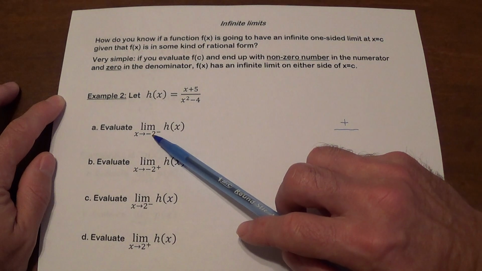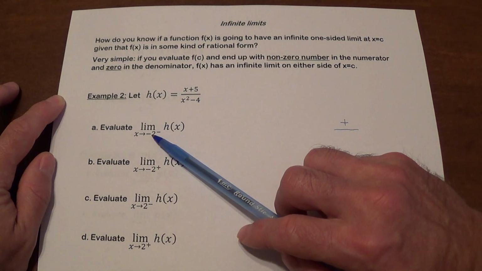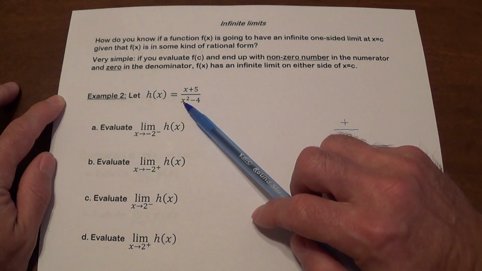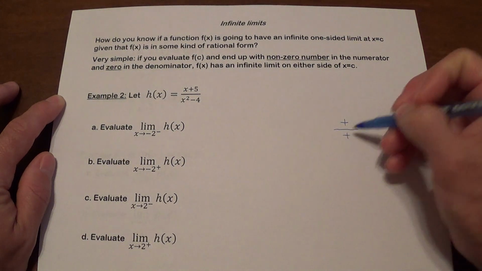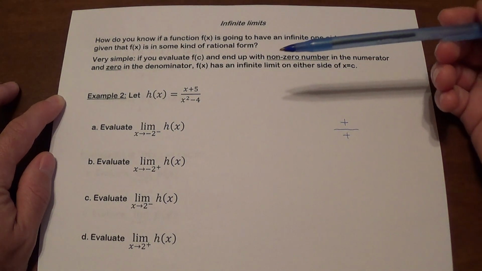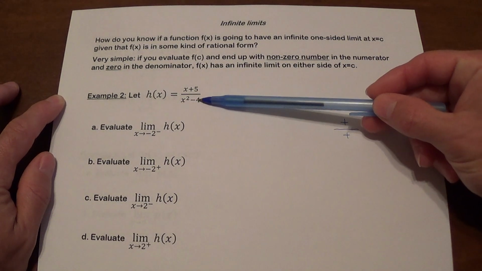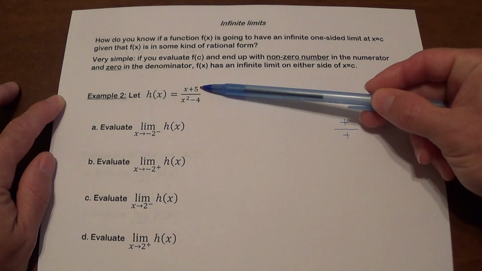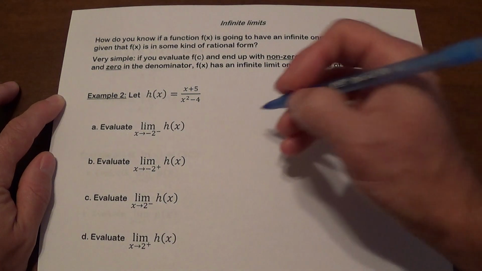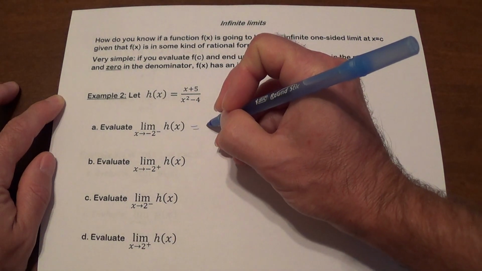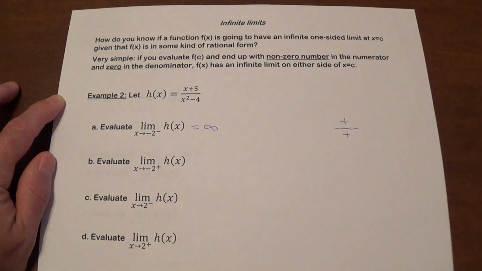What am I getting on the bottom? So I take a number a little bit less than negative 2. Let's say negative 2.1. If I square that, that's going to be slightly greater than 4. Right? So it's going to be slightly greater than 4 minus 4, so it's positive also. So it's positive over positive. We already established that, because when you substitute negative 2 into this function, you are going to get non-zero divided by 0. That means you are going to have infinity, one or the other. So positive over positive is positive. So we're going to get positive infinity, or simply infinity.